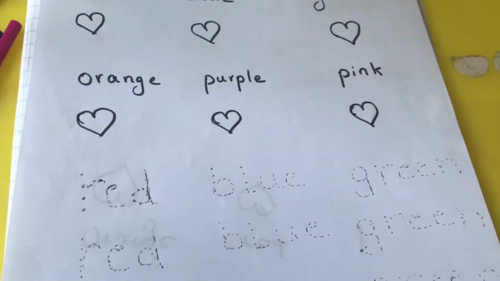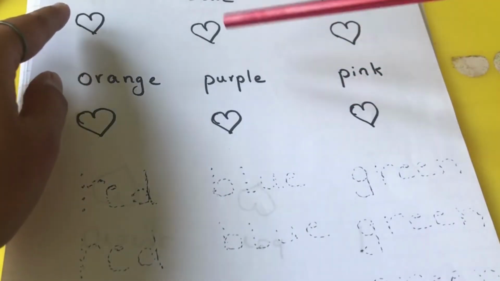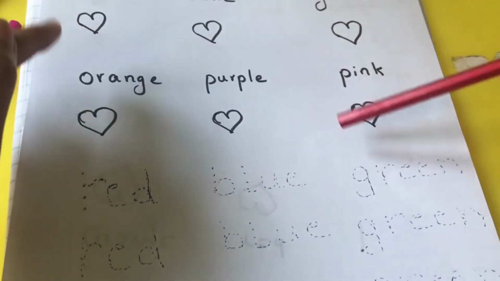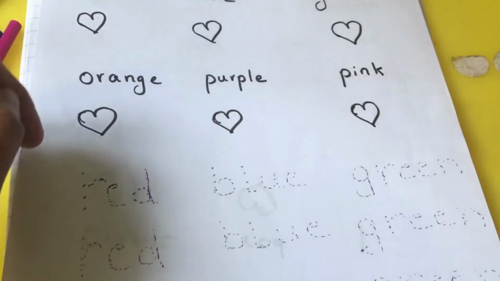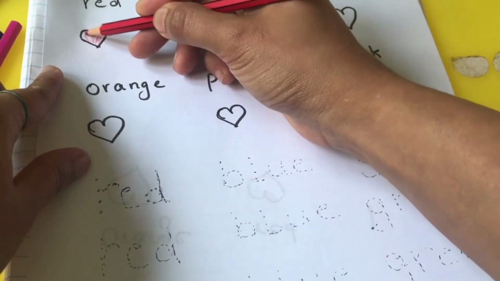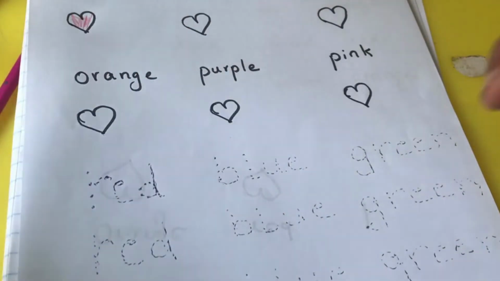So the last activity sheet for coloring is this one. Again a very simple one. What I did here is I drew some hearts and wrote some colors on top of them. Now the kid has to read the colors and color the heart. For example, the first one is red, so the kid has to color the heart red. The next one is blue, so he has to color the heart blue.